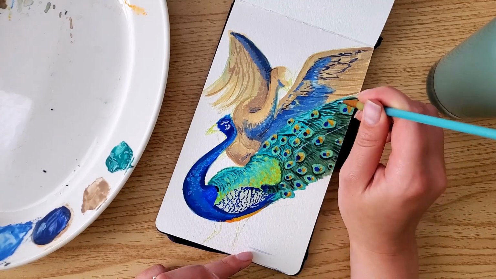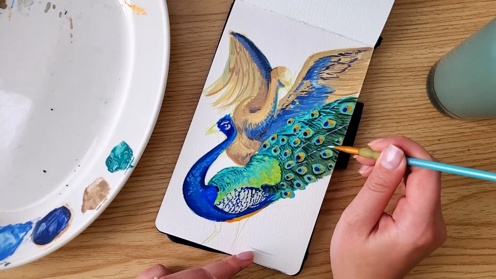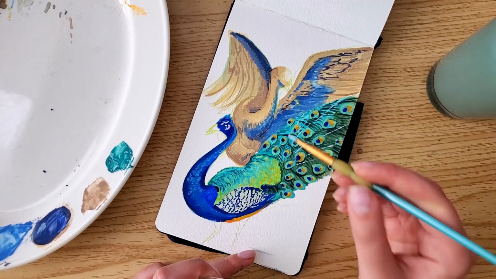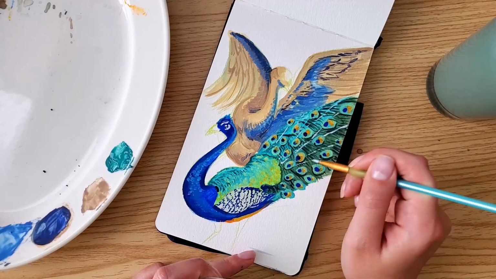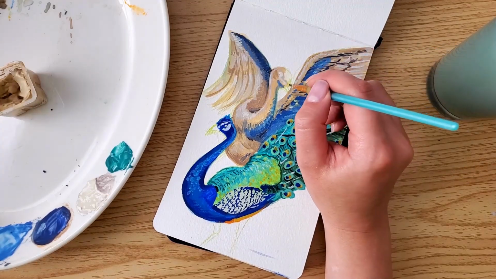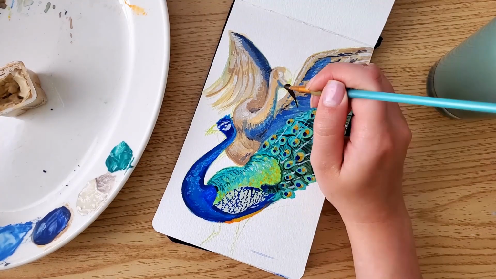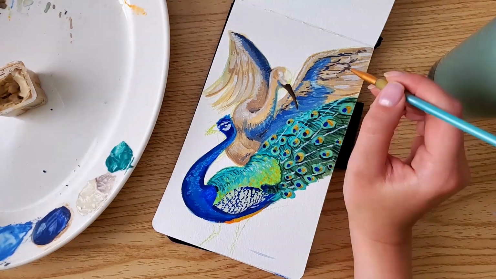Since we already know where we're going to put those spots, I take a lot of paint on my brush and quickly put dark blue and orange dots all over its tail. Make sure to use a lot of water to make dots big and bright. Round brushes are perfect for this task.